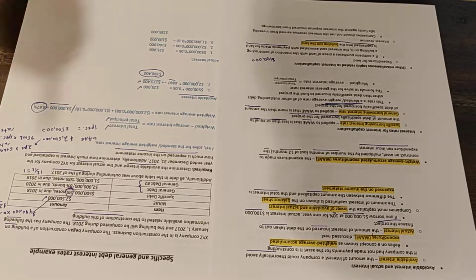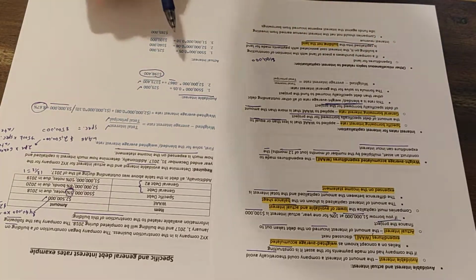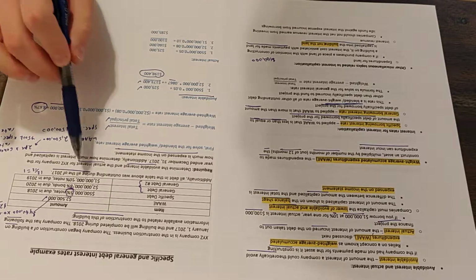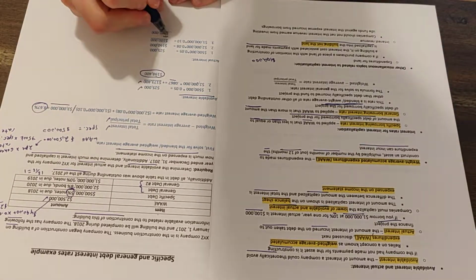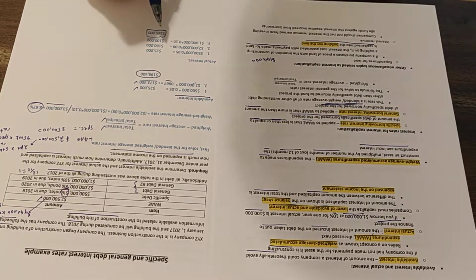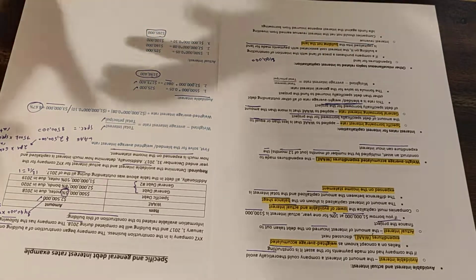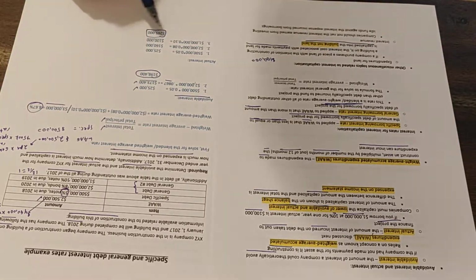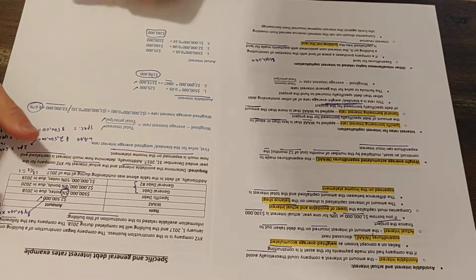For actual interest, all these debts are outstanding for the entire year, so we don't have to worry about fractions of the year. We just take the principal for each one times the interest rate. Once we do all that, we get actual interest of $285. I'm going through this a little quickly because we've already gone through it, and this is literally just calculating interest: principal times interest rate. So actual interest is $285, and avoidable interest is $198.